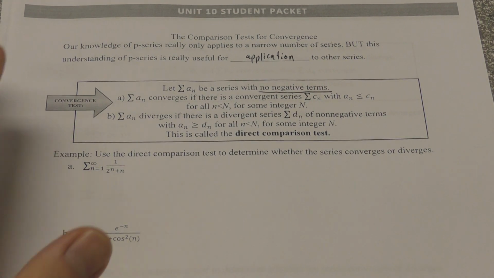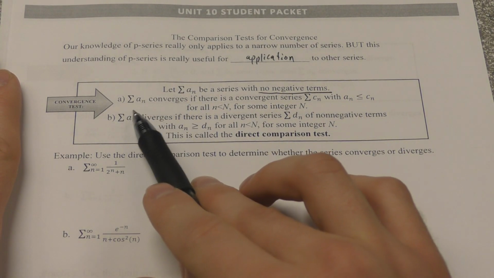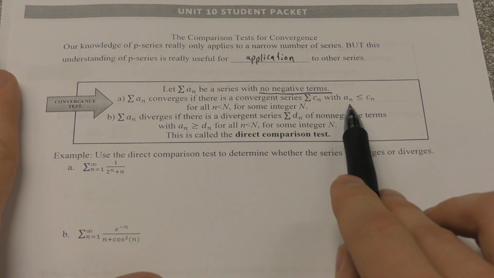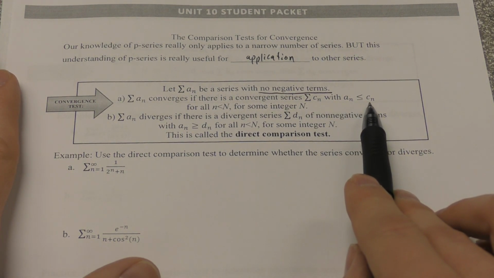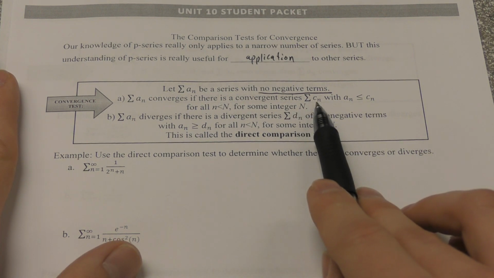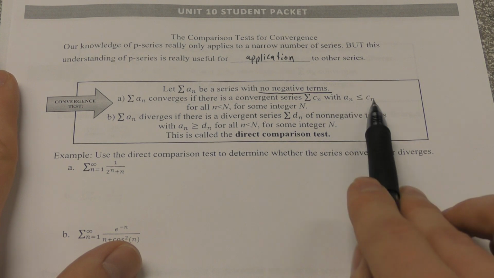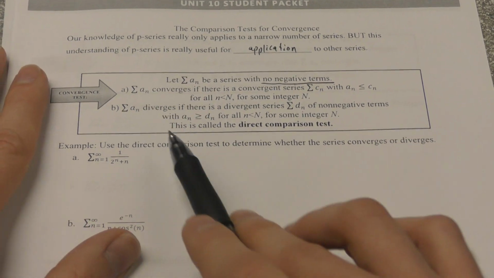All right, so here's what we've got to think about that one. This sum will converge if the individual terms are always less than or equal to some other series' terms, and that series converges. So we're comparing it to a convergent series, and as long as the terms of our series are less than the terms of that one, then our series has to converge. That makes sense because the terms are smaller.